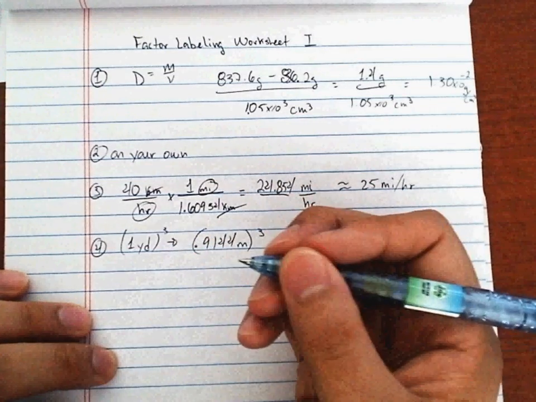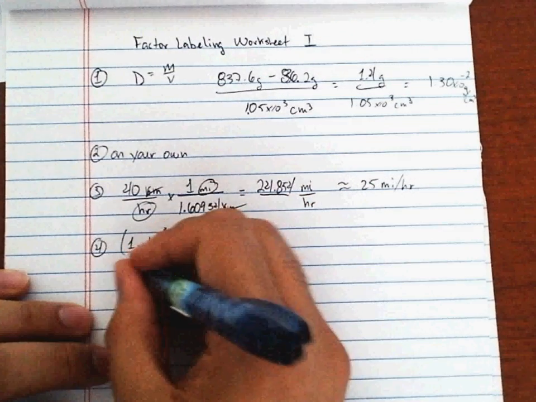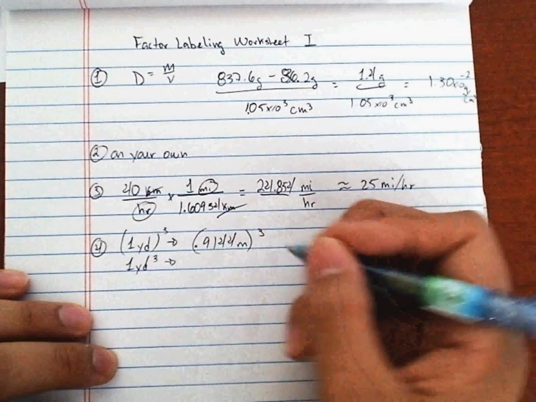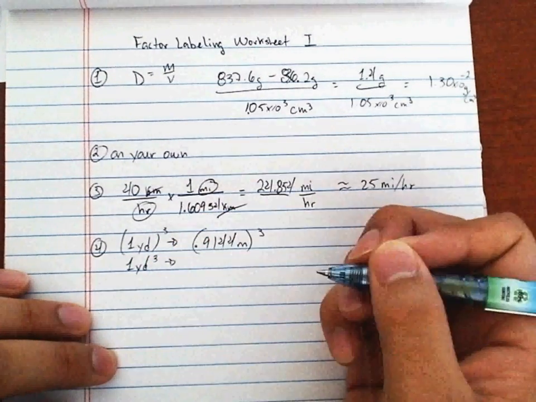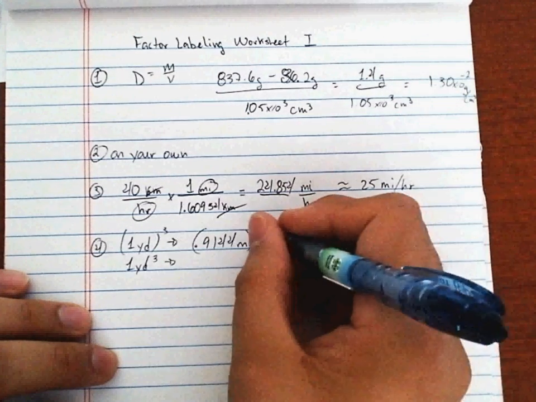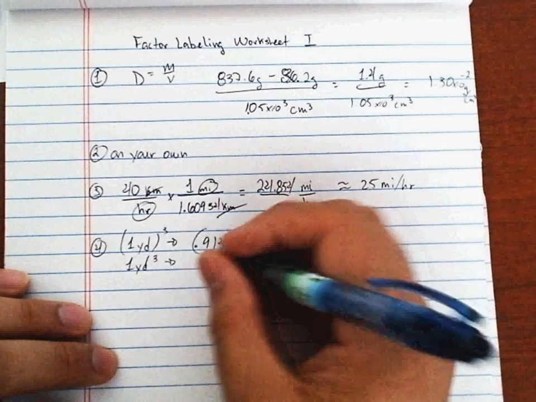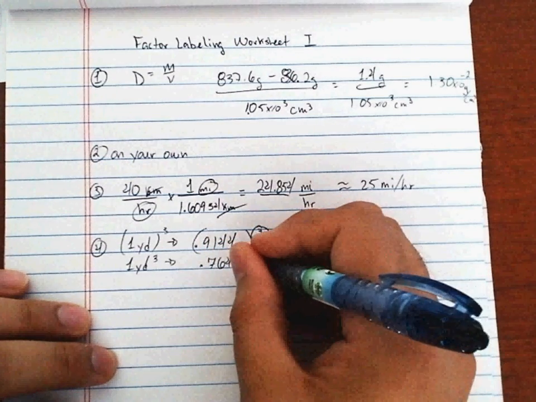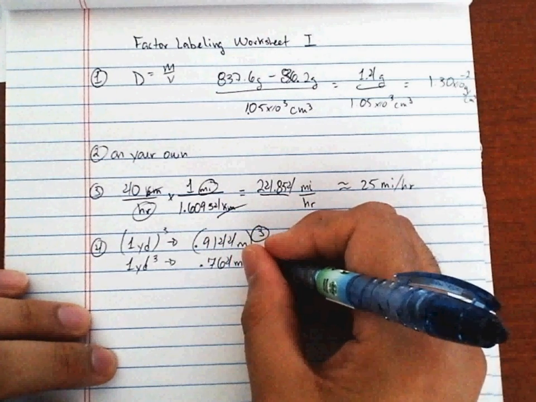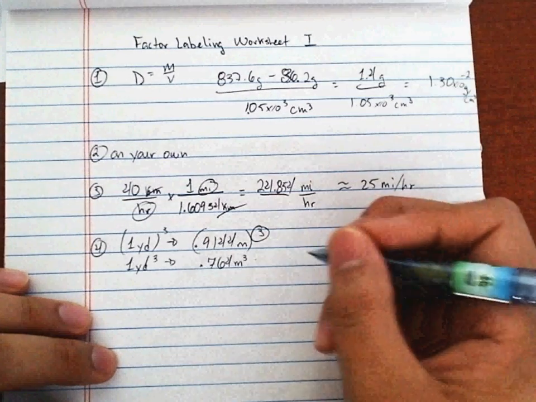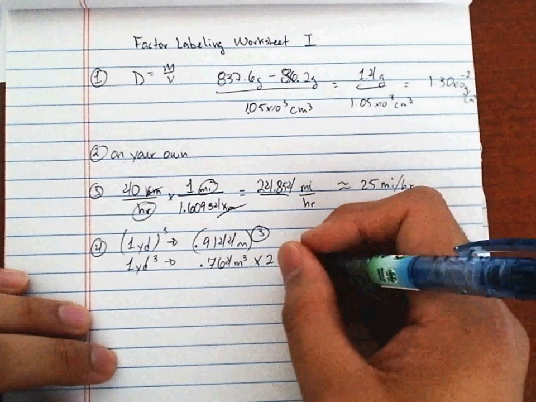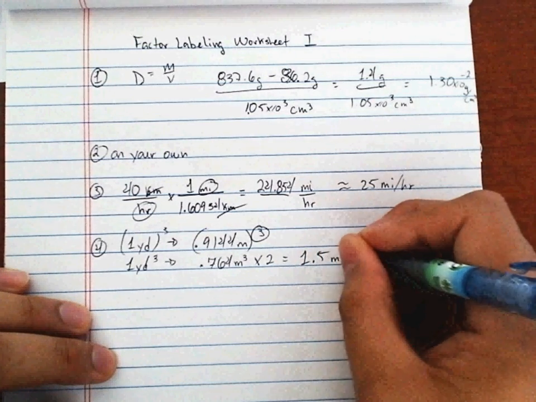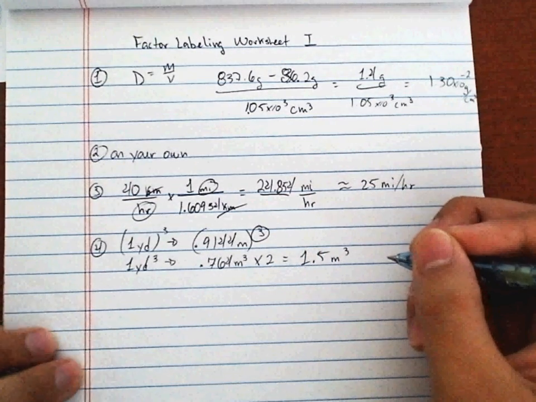cubed. So I do 1 times 1 times 1, and that is 1 yard cubed. And now I'm going to do this times itself 3 times. I'm going to end up with 0.764 meters cubed. And I don't just have this once, I have this twice, so I'm going to multiply that by 2 times, and I end up with 1.5 meters cubed.